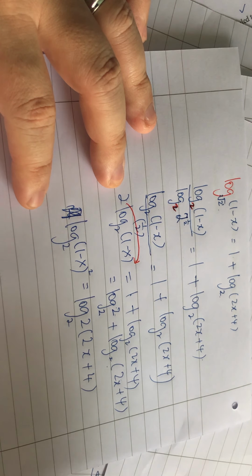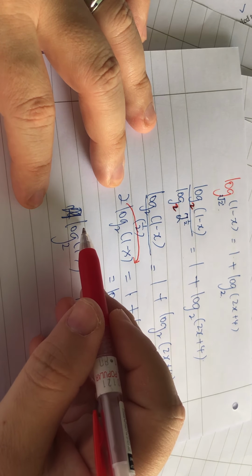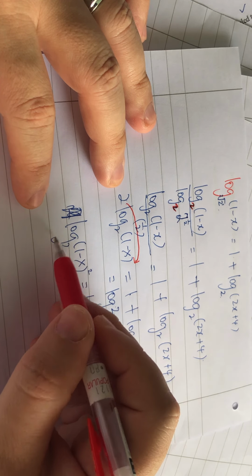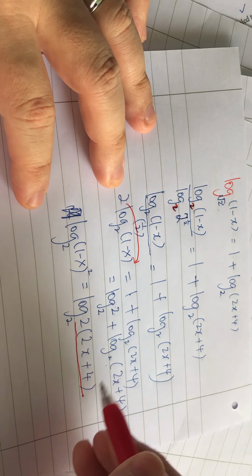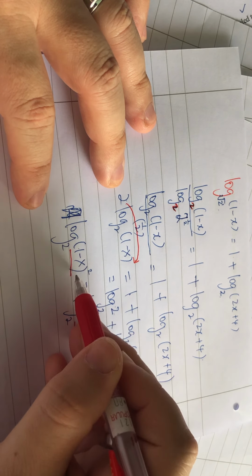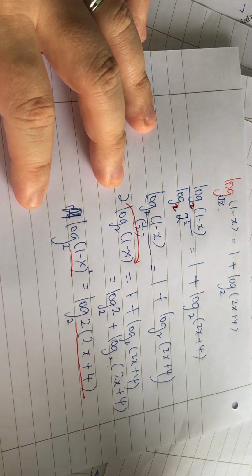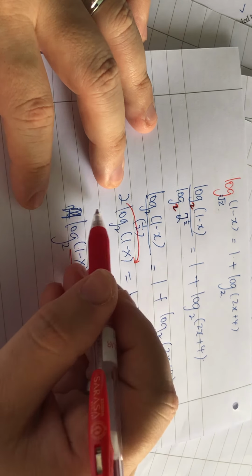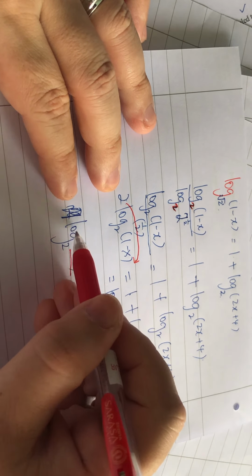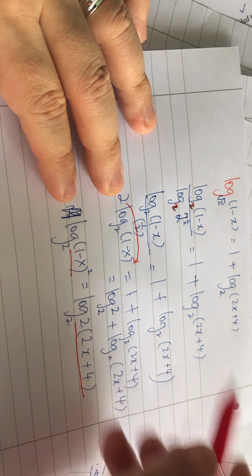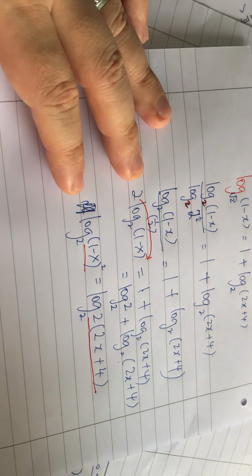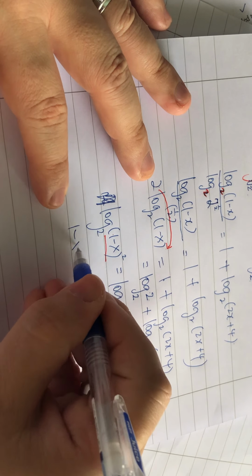Now, because this is log base 2 and this is log base 2, whatever is inside the argument must be equal, correct or not? But just now when I had a 2 here, I could not say that they are equal. So I have no choice but to bring the 2 up here. Now we can get rid of the log already.